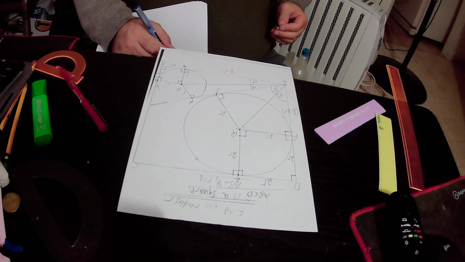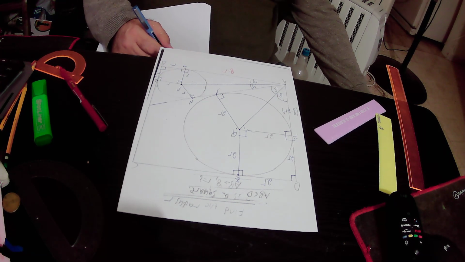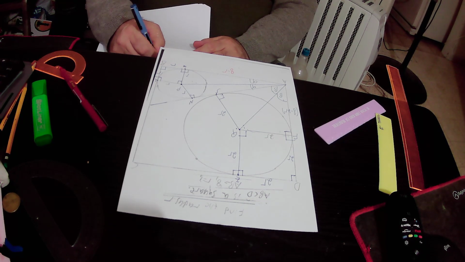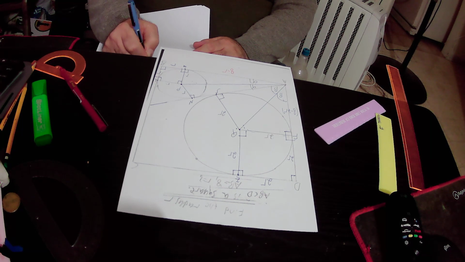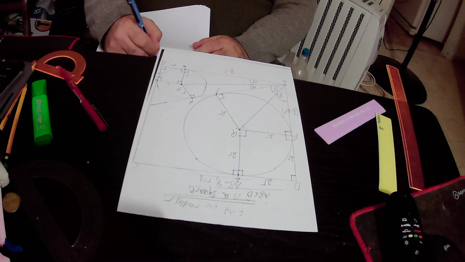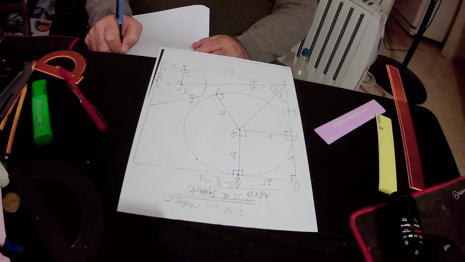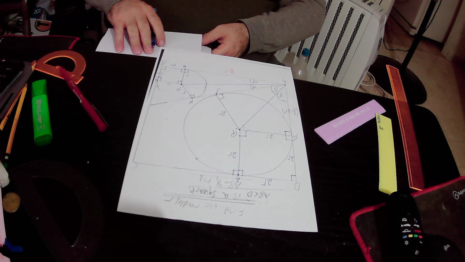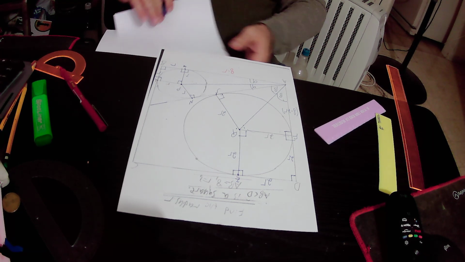So the equality is tangent alpha plus tangent beta over 1 minus tangent alpha times tangent beta equals 1. That is the equality that we found out.